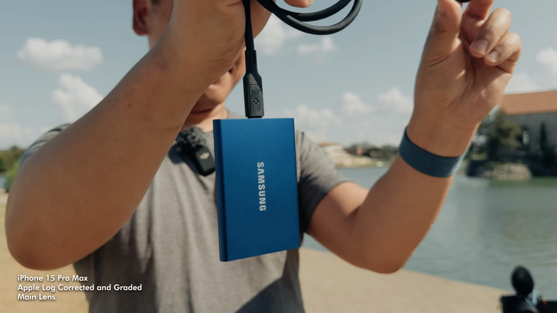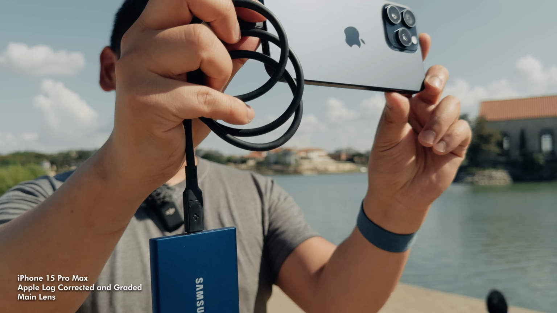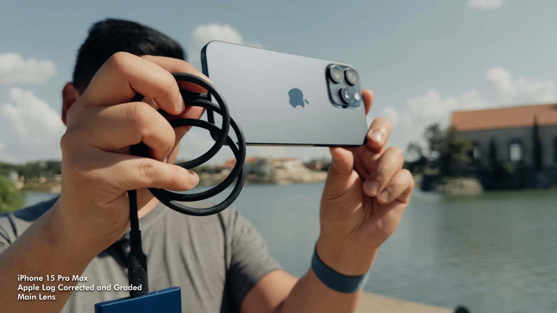Now, if you do plan on filming in ProRes, you will want to make sure that you have enough storage, because my goodness, it takes up a lot of it really quick.